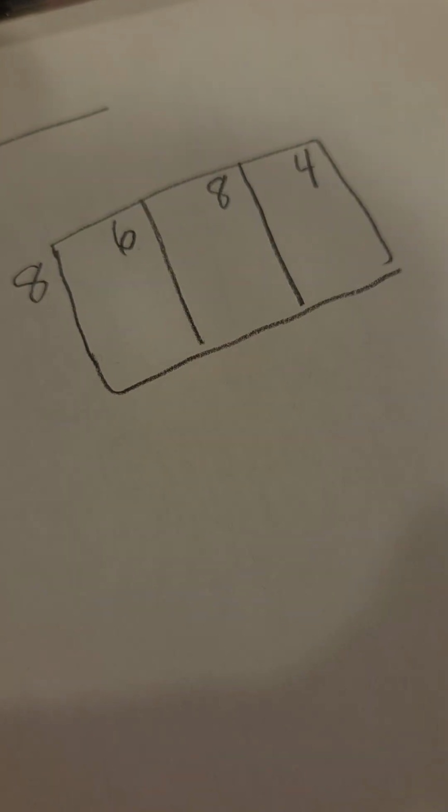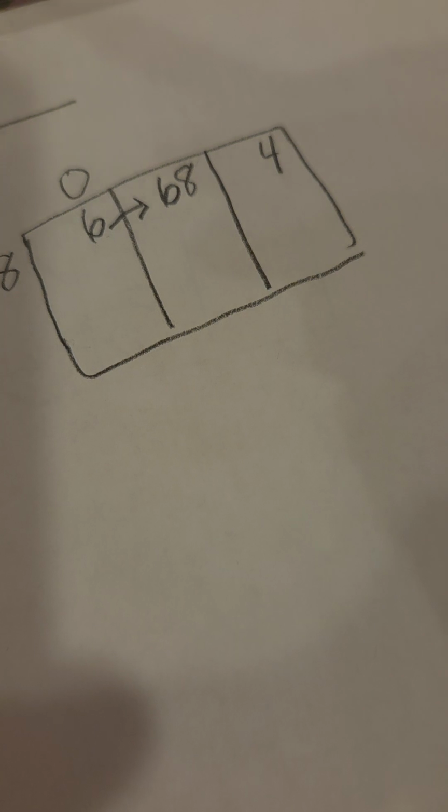So I ask myself, how many times can I take 8 away from 6? Sorry, it keeps getting all blurry. I know that I cannot take 8 from 6, and so that's a 0. I can't take it away, so this digit moves over to be used in the tens place. Now I ask myself, how many times can I take 8 away from 68?